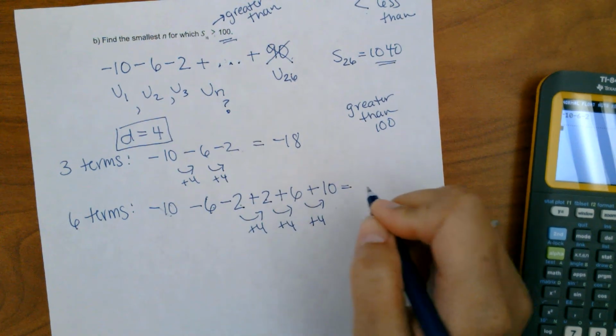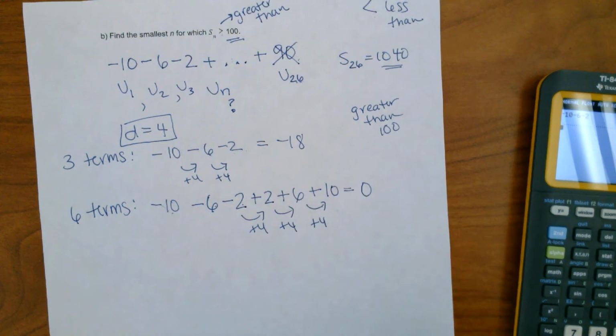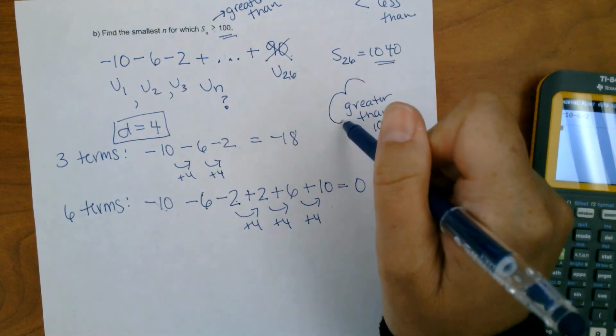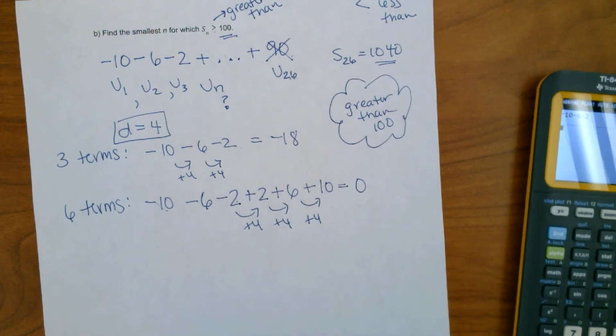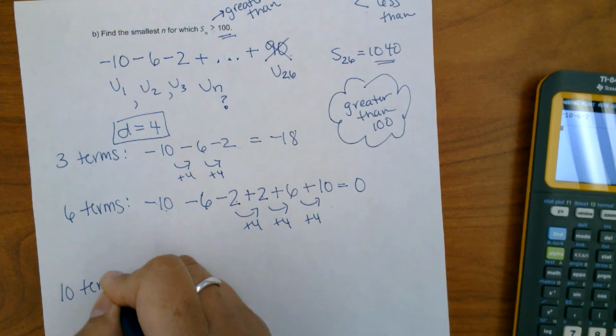All right, let's add those up. 6 terms, adding them up in my calculator, guess what I get? 0. We want greater than 100. Are we there yet? Nope. Okay. Let's try 10 terms.